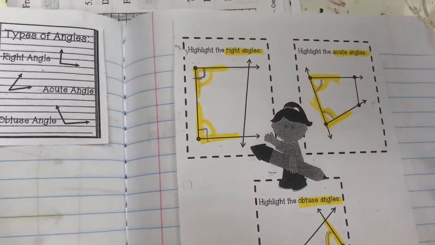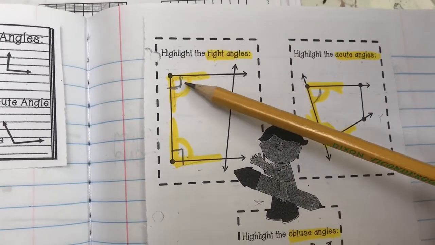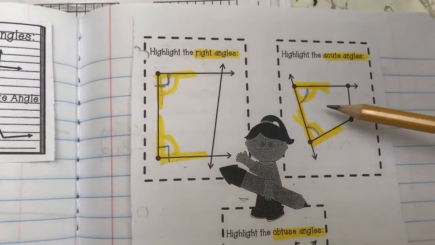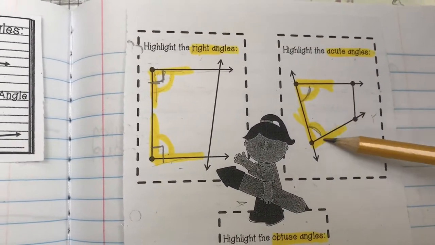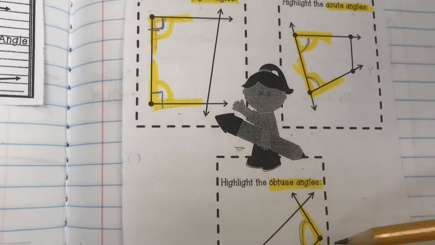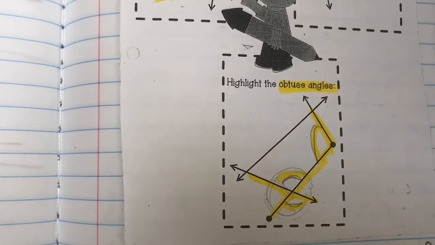Here are some examples in our math notebook of finding these types of angles in figures. Here you can see we've highlighted two examples of right angles. Here you can see we've highlighted examples of acute angles smaller than 90 degrees. Here are larger than 90-degree angles.